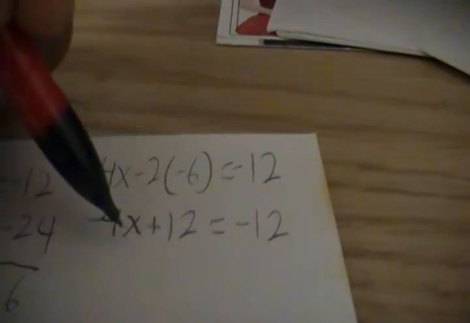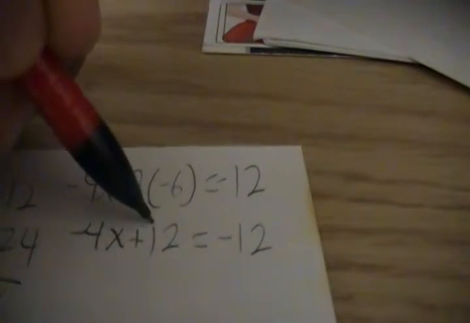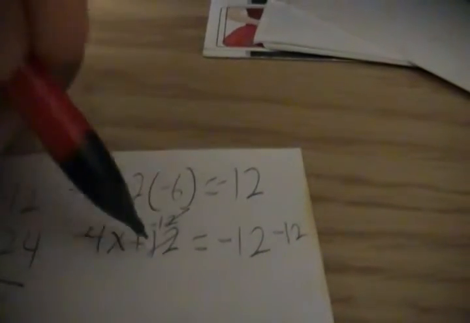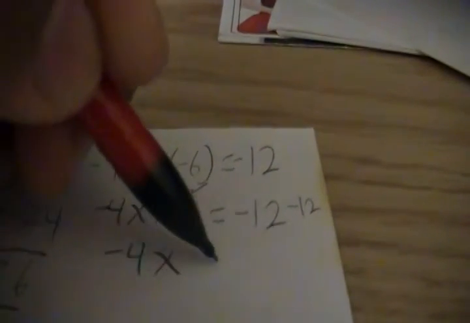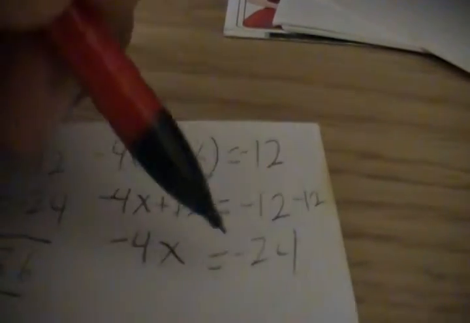So let's isolate the variable. To do that, you subtract 12 from both sides. So negative 4x is equal to negative 12 minus 12, which is negative 24.